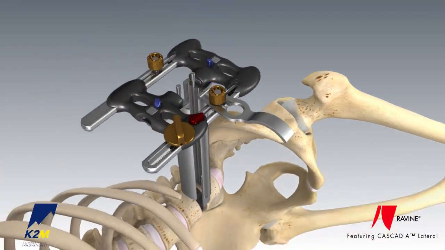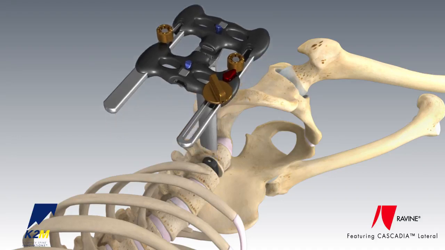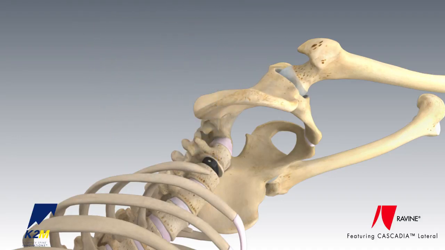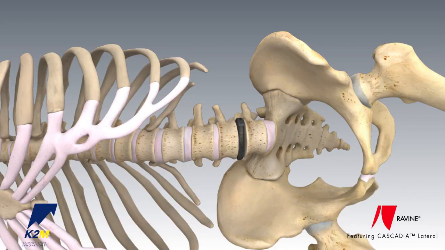Once satisfied with the implant's positioning, AP blade and fixation pins are taken out prior to closing the frame and removing the Ravine lateral access retractor. In instances where removal of the Cascadia lateral interbody is deemed necessary, the inserter may be threaded back onto the implant, and a slap hammer may be used to facilitate removal of the interbody space.